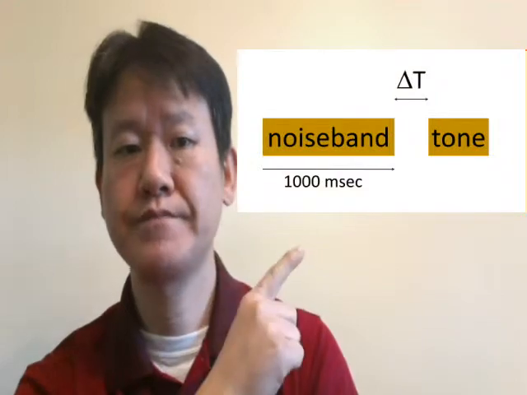In this example, the masker and target are going on at the same time, so we call it simultaneous masking. Another situation we need to study is called non-simultaneous masking. As the name says, it is masking when the masker and the target are not occurring at the same time. So it's like this, if you look at this picture.